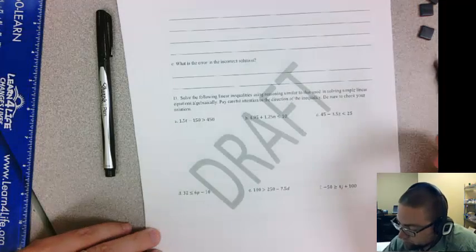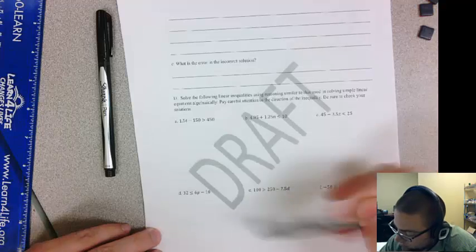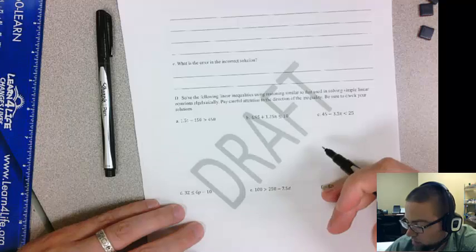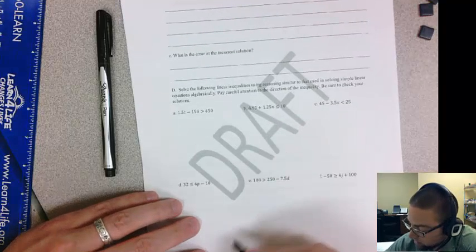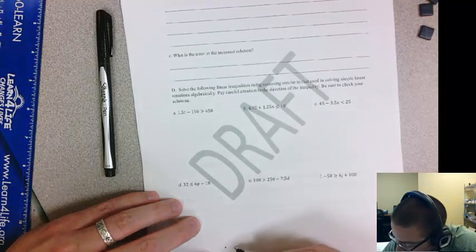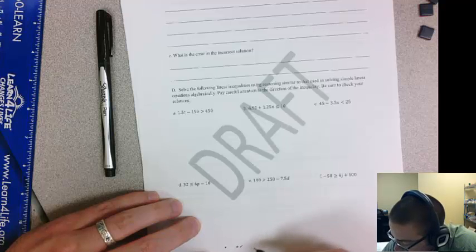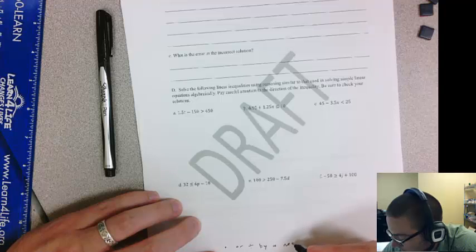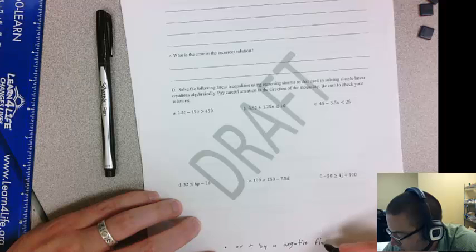And finally, you'll actually do some mechanics here of doing these inequality operations. And the big thing is if you multiply or divide by a negative, flip the symbol.